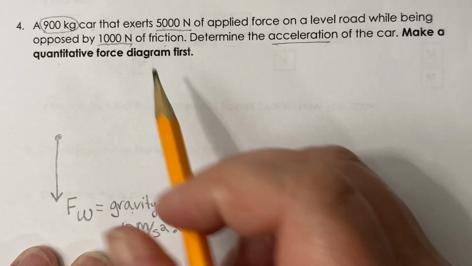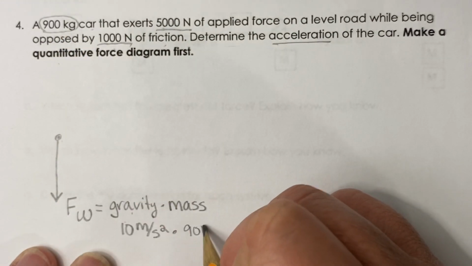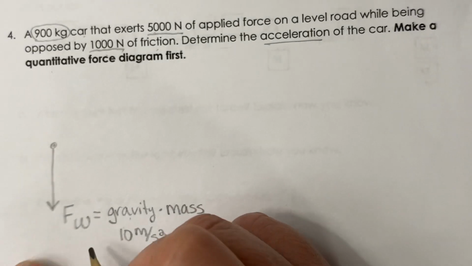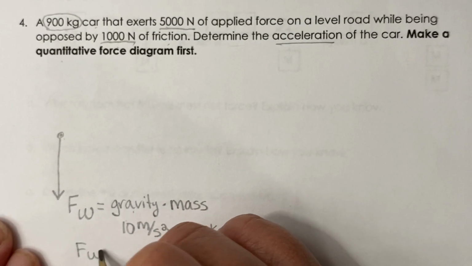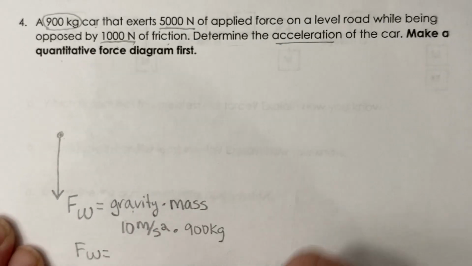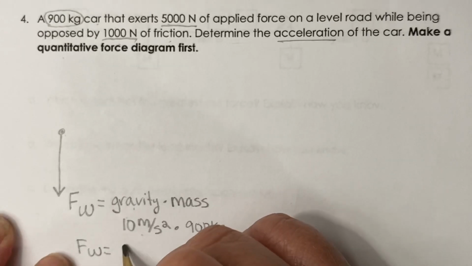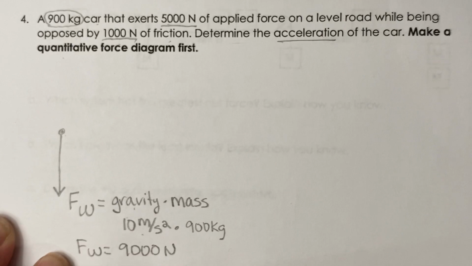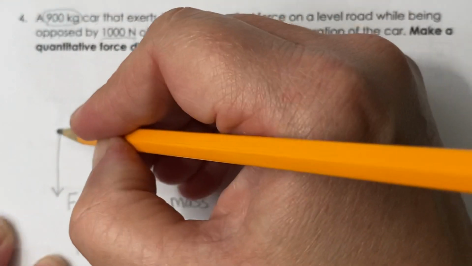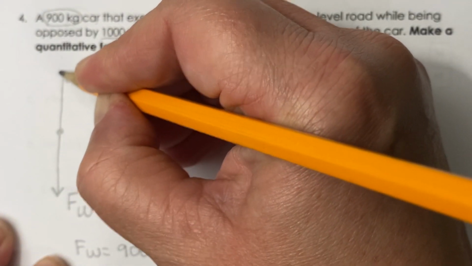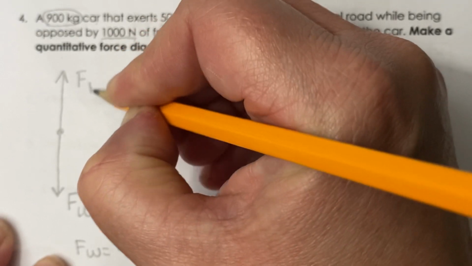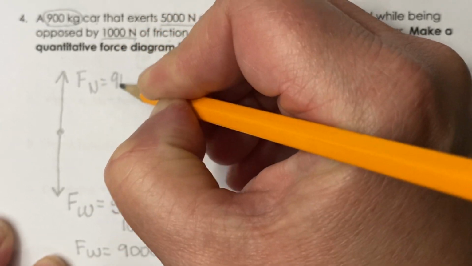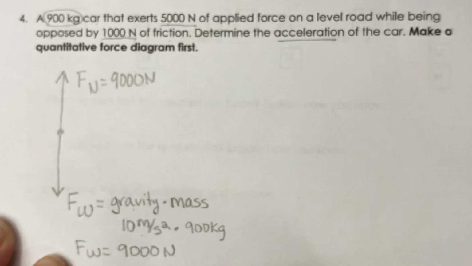And the mass of this is 900 kilograms. So the force of the weight for this particular car, if I multiply 10 times 900, I get 9,000 newtons, right? It's important because my normal force has to be equal and opposite, right?